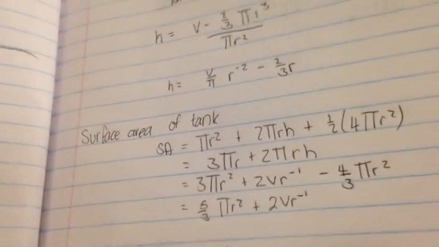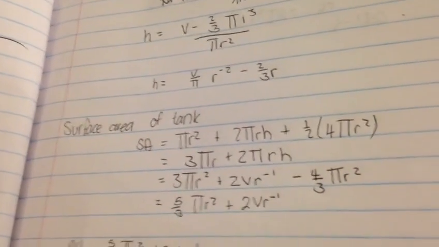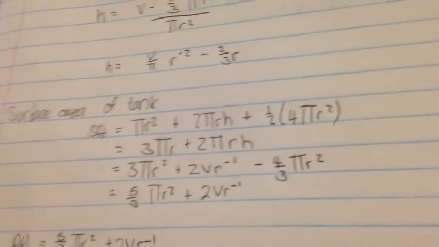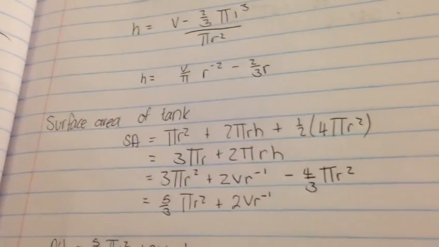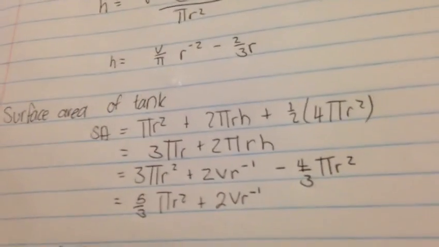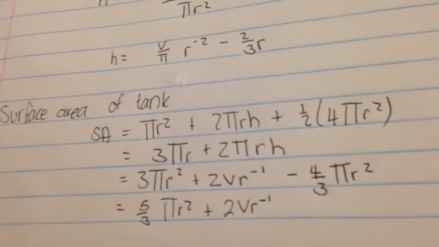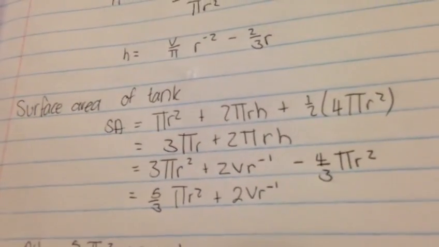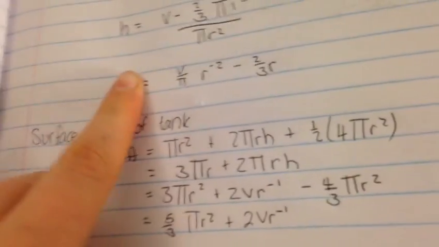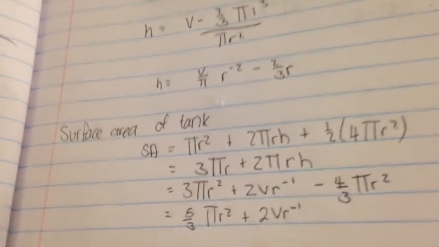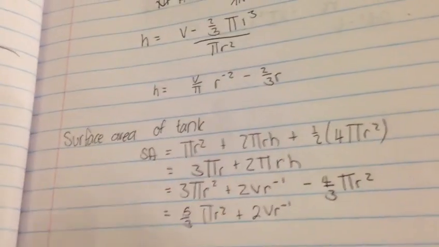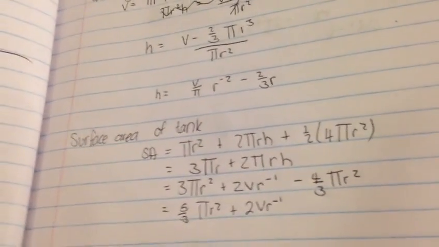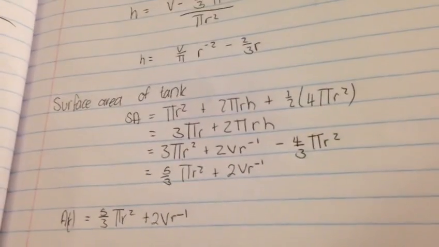The surface area of the tank is figured out from the surface area of the semi-hemisphere as well as the cylinder, but one must remember that you are only using the surface area for one circle and not two. So your surface area for the cylinder is altered slightly, and eventually this comes to 5 over 3 pi r squared plus 2V r to the negative 1. We used 2V r to the negative 1 instead of h due to the previous manipulation, so that we aren't working with h, because V can be treated as a constant.